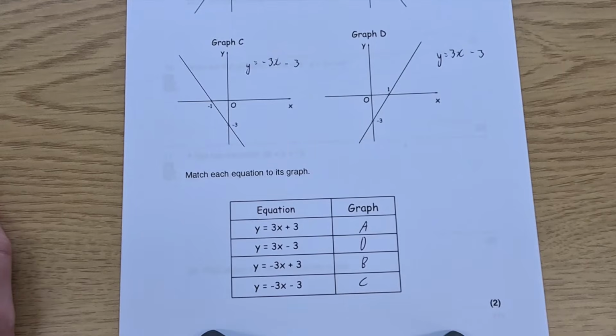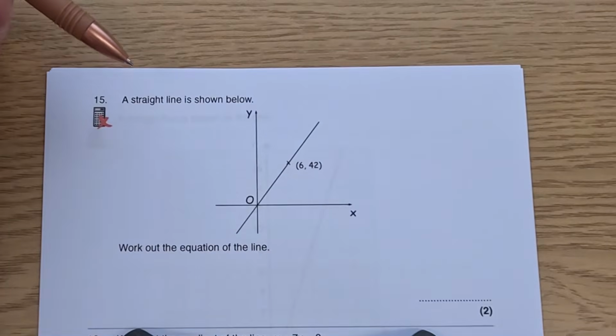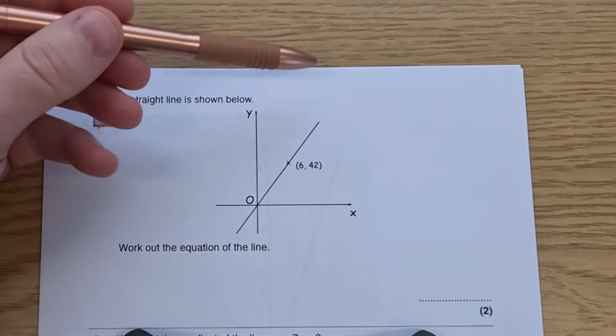Okay, let's look at our next question, question number 15. Question number 15 says a straight line is drawn below.